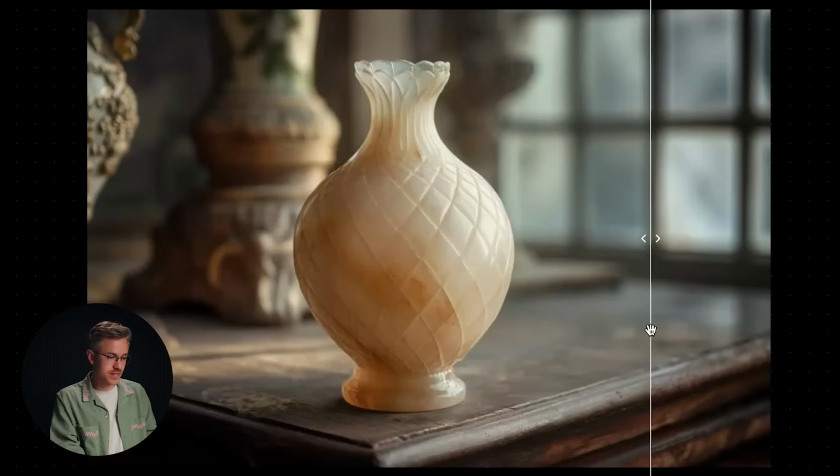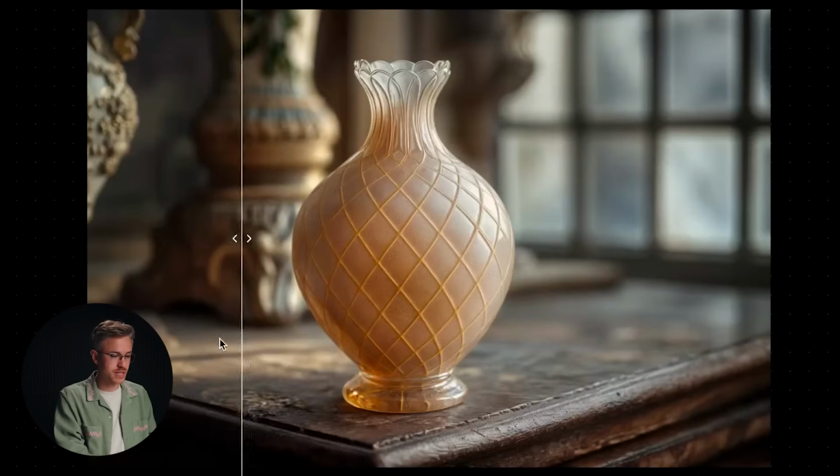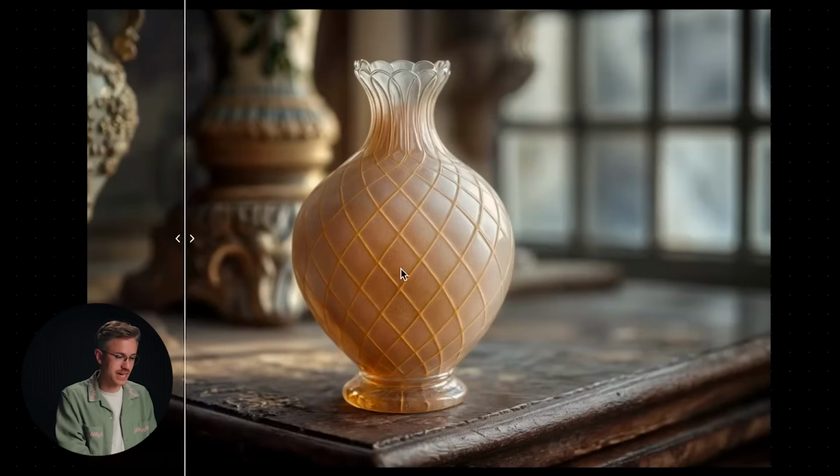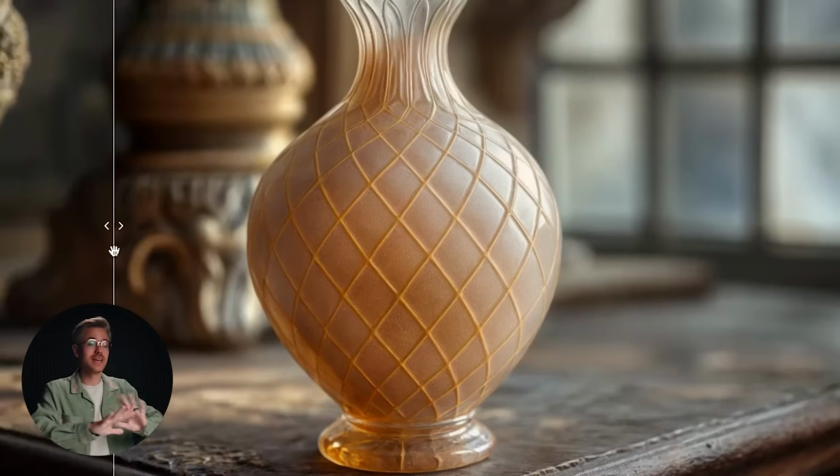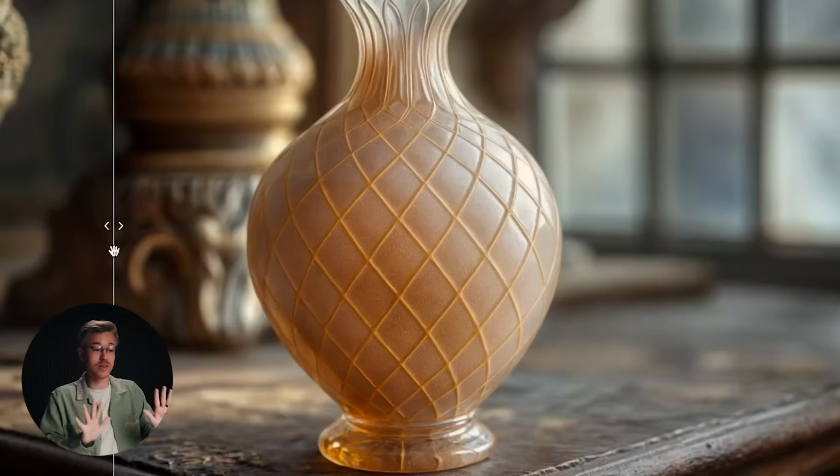Okay, so this was the original image, and after the patch enhance tool, you can see that we have a really textured glass here, and it looks really cool. It inherited the style, but it also kind of changed it a little bit, and now I think it really does live inside of the scene, and it does seem much more realistic.